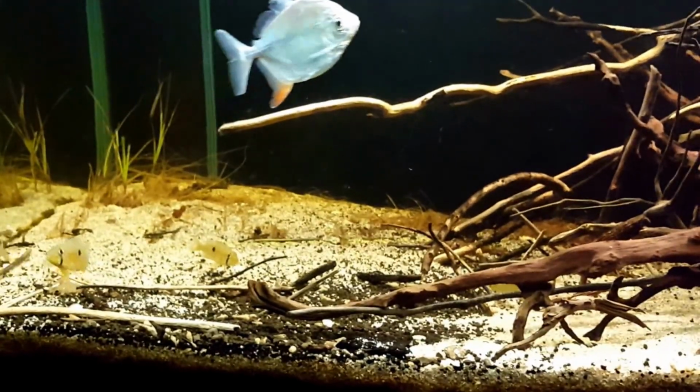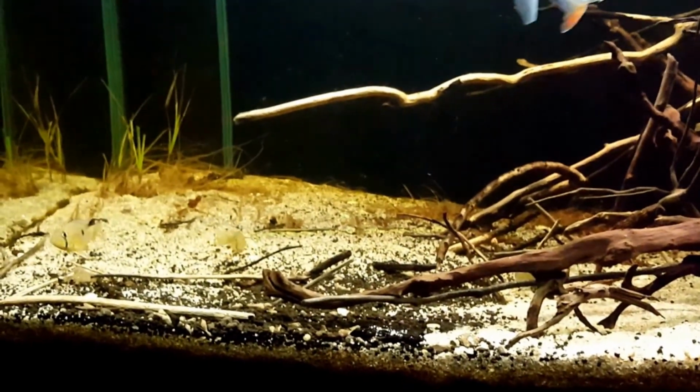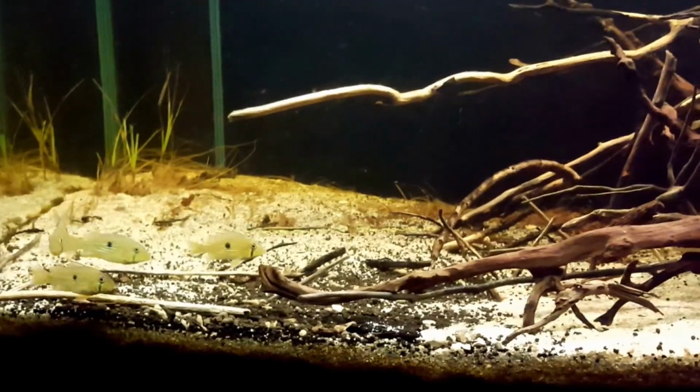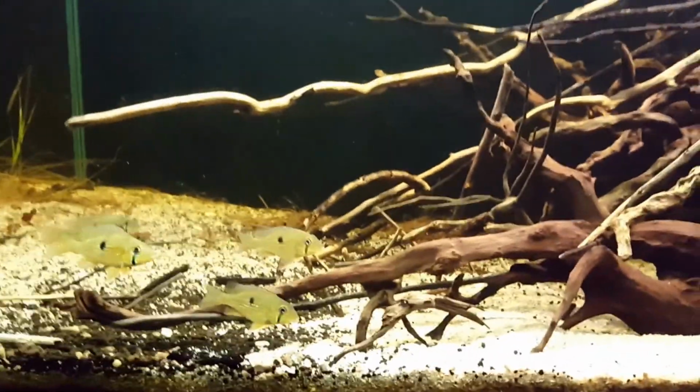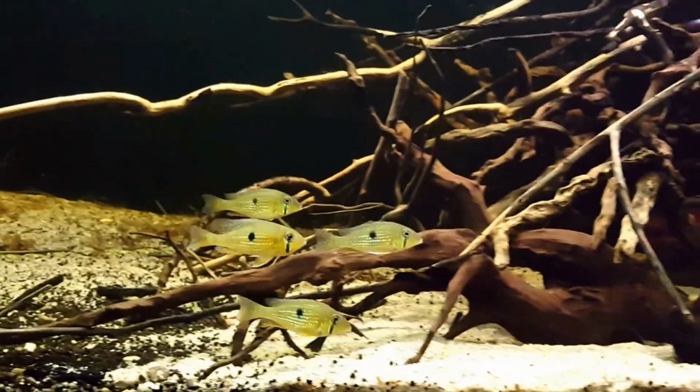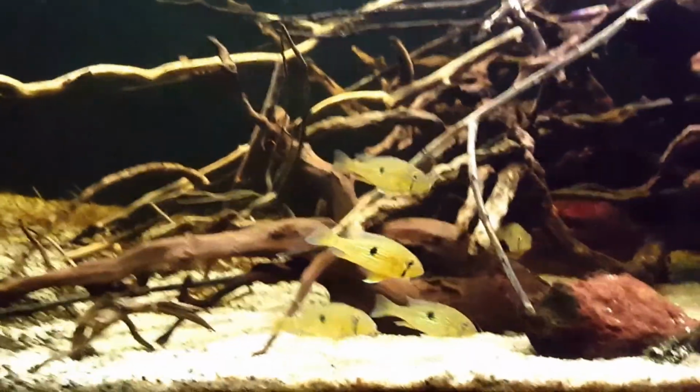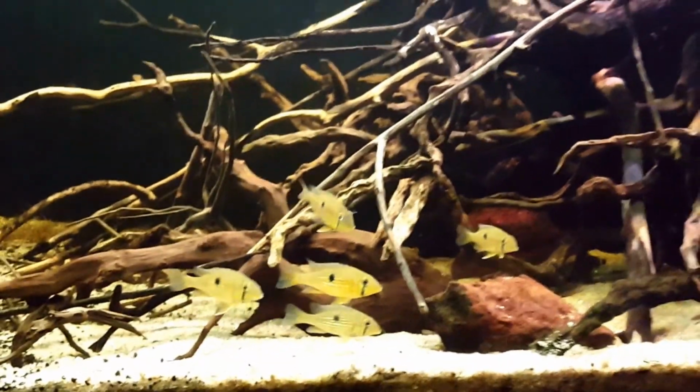Alright guys, that's a very brief outline of the difference between biotope aquariums and nature aquariums.